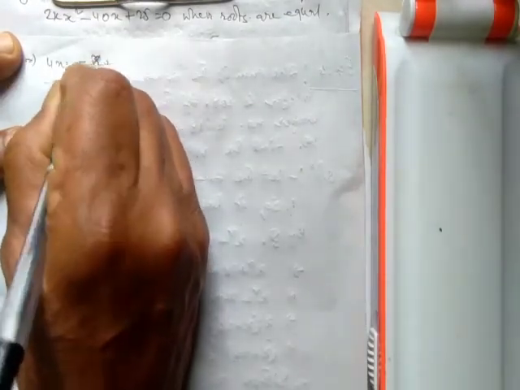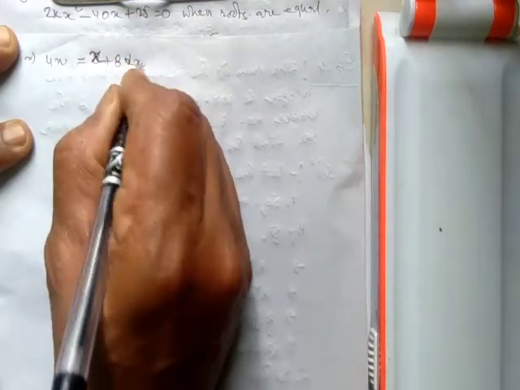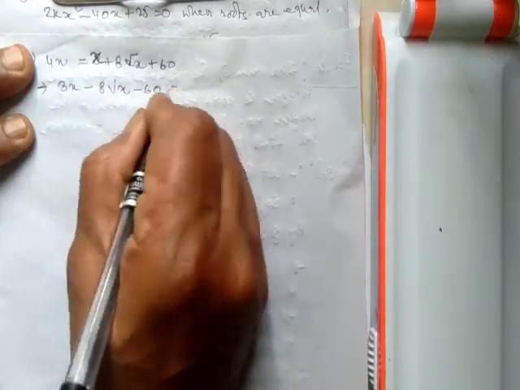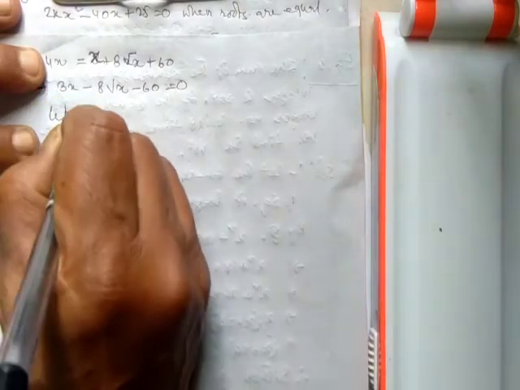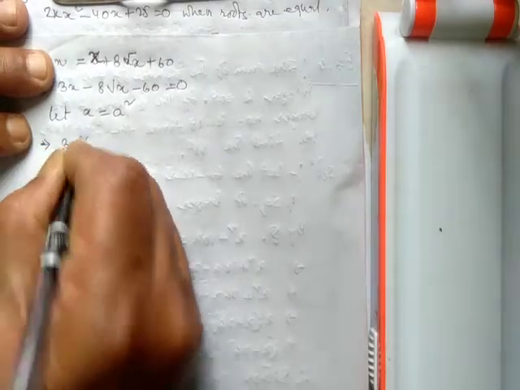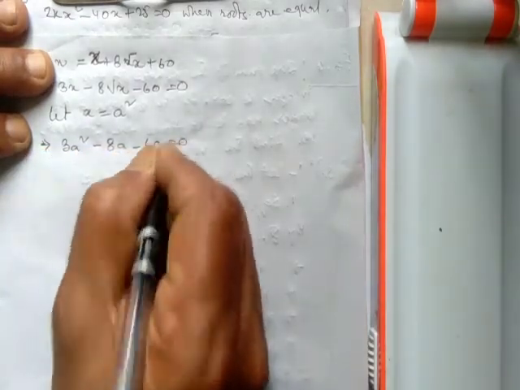Next page I am taking the same equation. 4x is equal to 8 plus x plus 8 root x plus 60. This implies this side will become 3x minus 8 root x minus 60 is equal to 0. I am taking here a value, let x is equal to a square. Then this becomes 3a square minus 8a minus 60 is equal to 0.